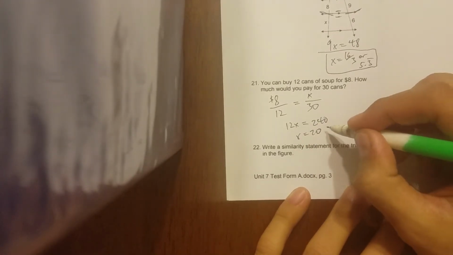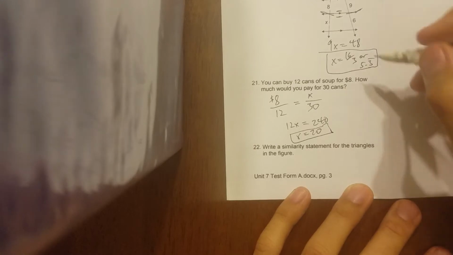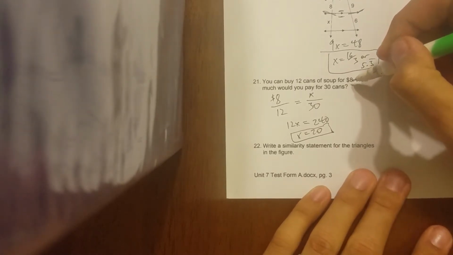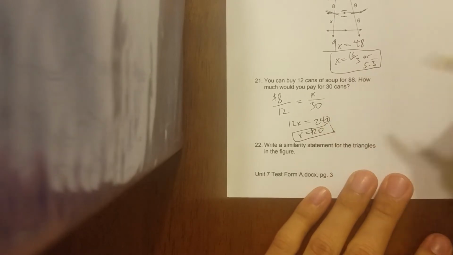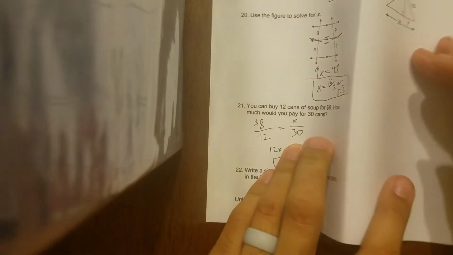So should you be paying more than twice as much for more than twice as many cans? Yes, you should.